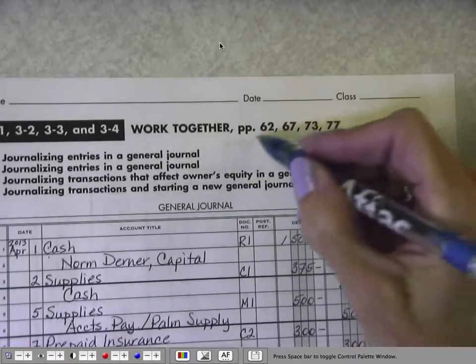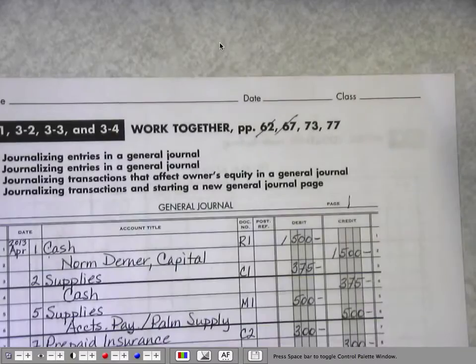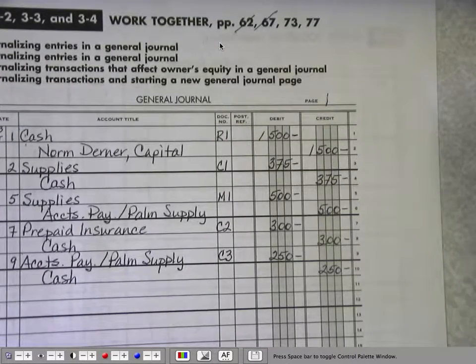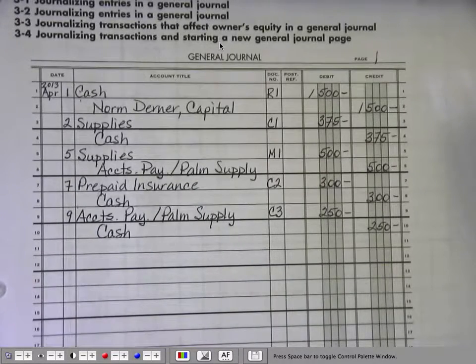And now we've done page 62, done page 67. We're on our way to page 73 now. This time they do not give you the account names. If you need to refer to account names, you'll have to flip back to page 62 or 67.